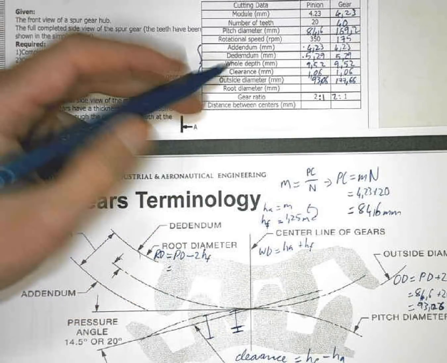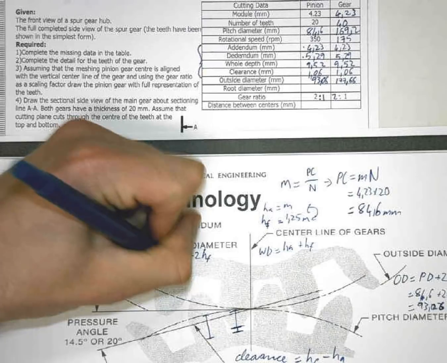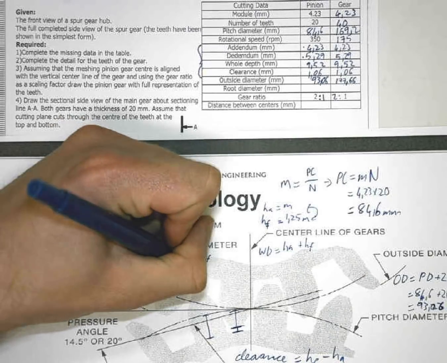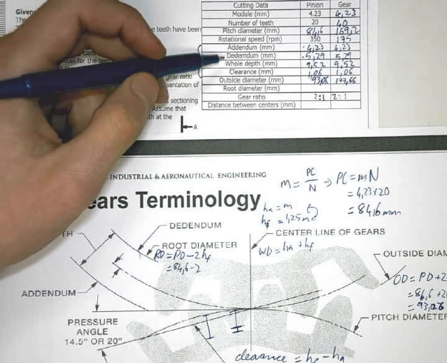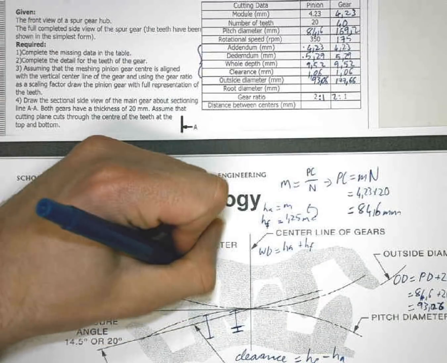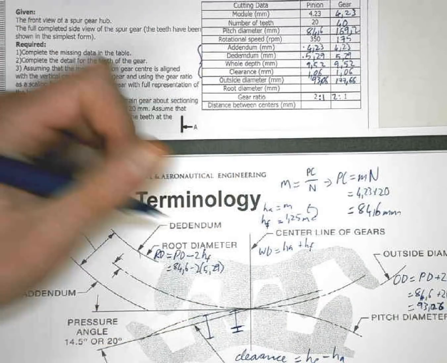So for the case of the pinion, our pitch diameter again is 84.6, and we're subtracting 2 times our dedendum in this case, which is 5.29.